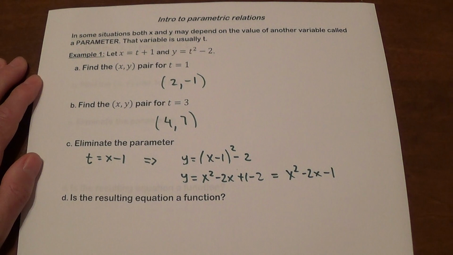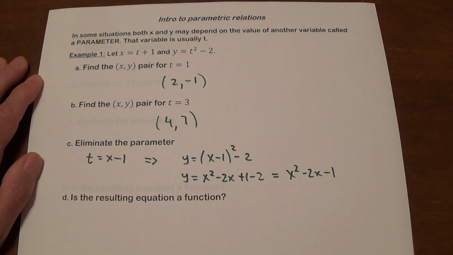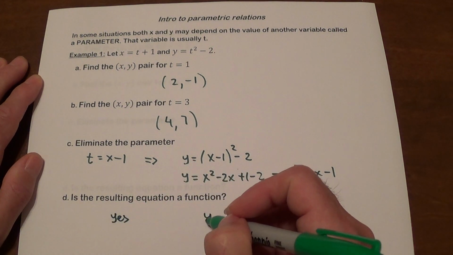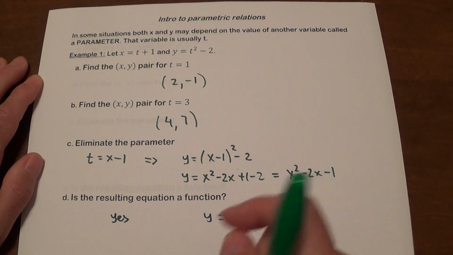Is this a function? Yes, it is, because for every x that you put here, you are only going to get a unique value of y. Right here, y equals x squared minus 2x minus 1.